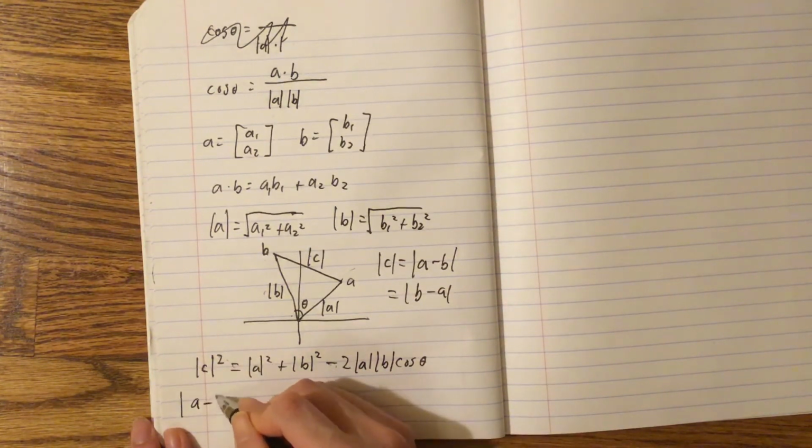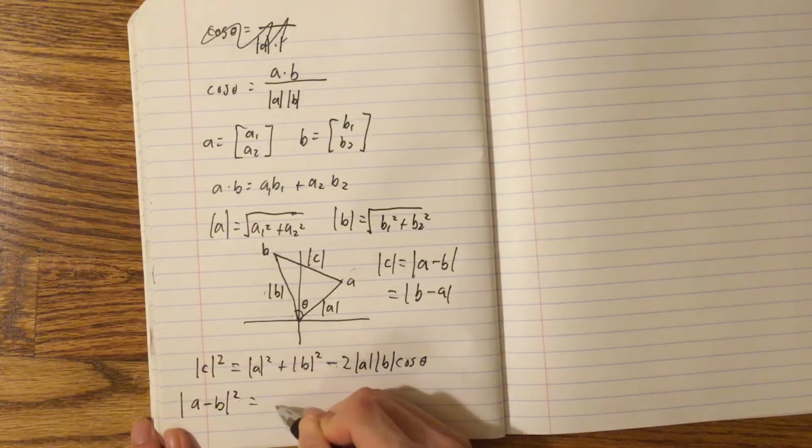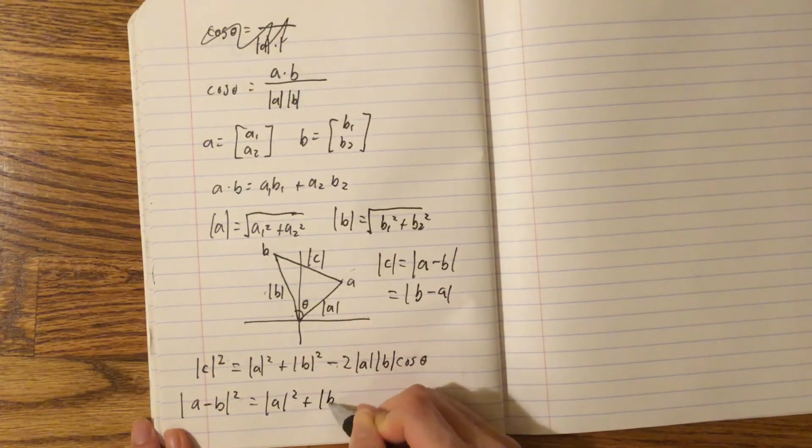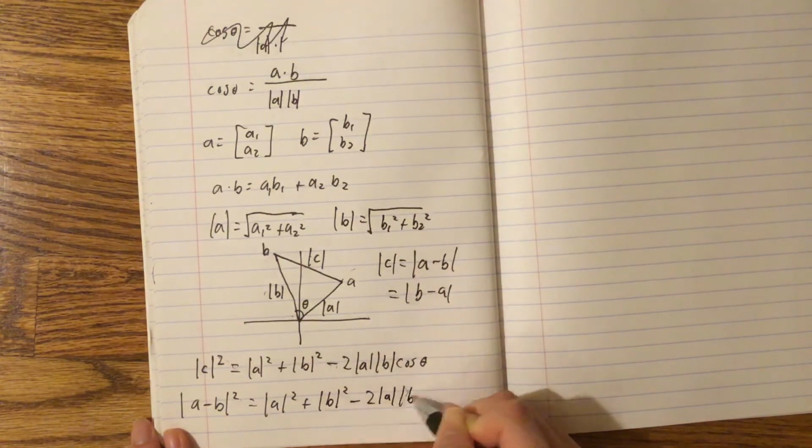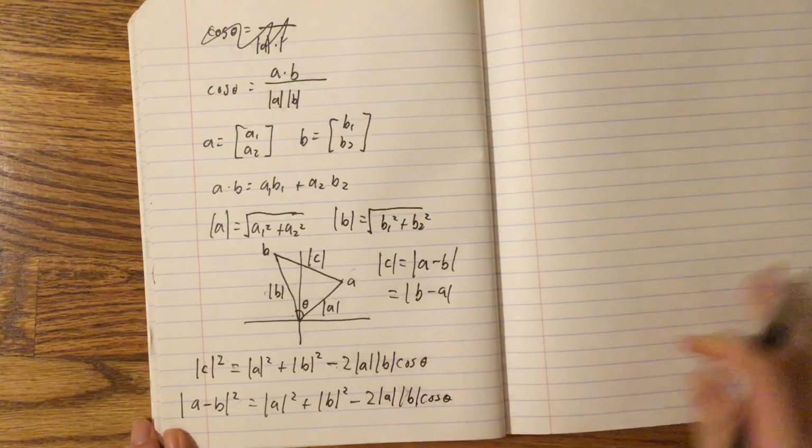A minus B squared equals the length of A squared plus the length of B squared minus 2 A B cos theta. Okay?